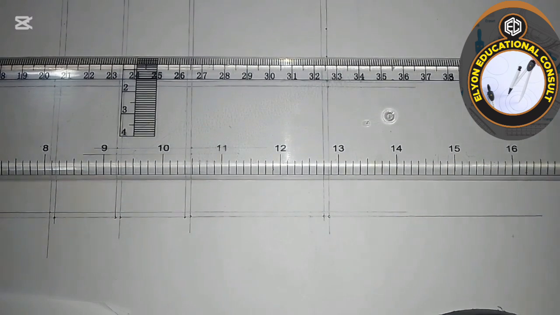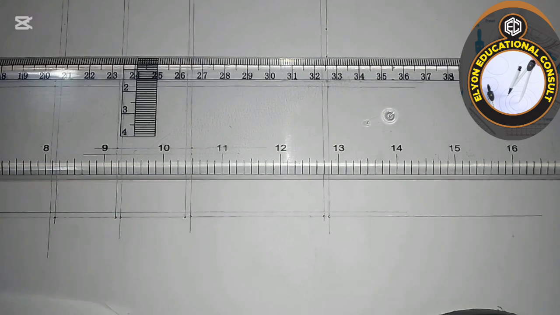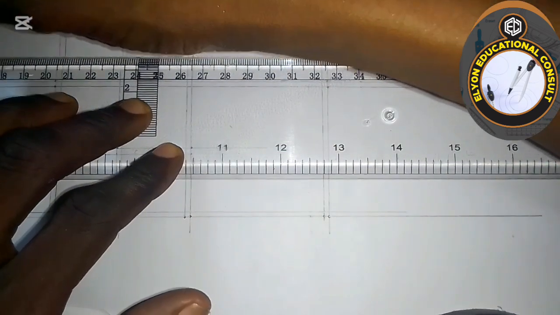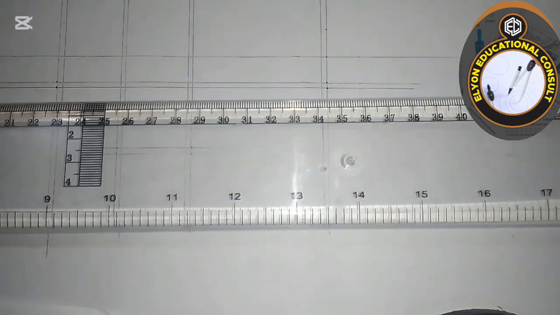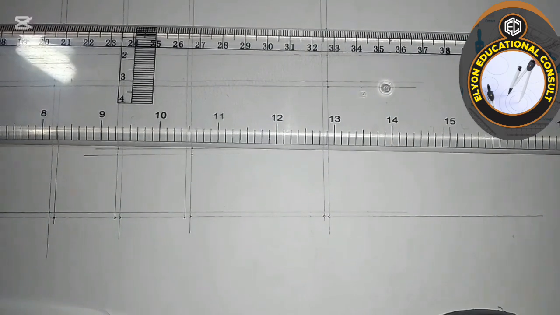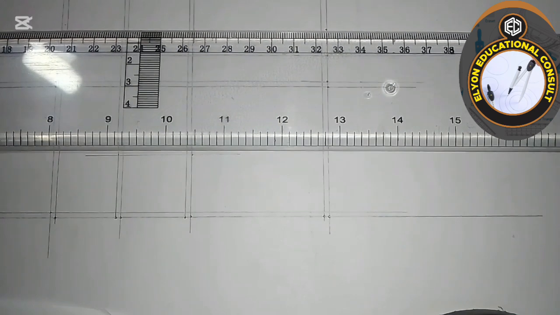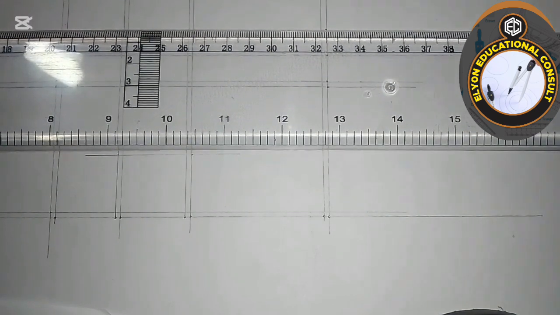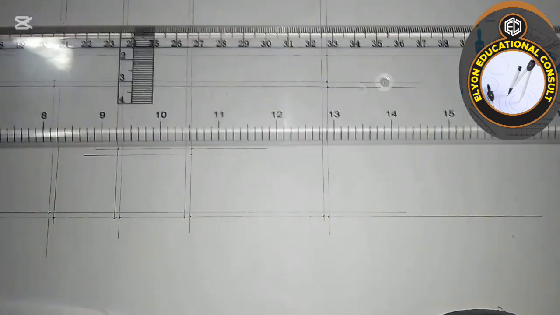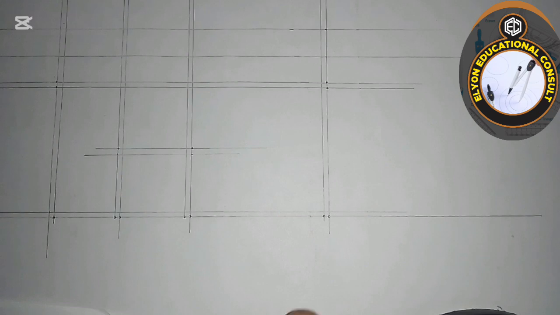Just draw a horizontal line. Okay, fix it. Just draw this horizontal line across. Then at this part as well, I will draw a horizontal line across it this way.